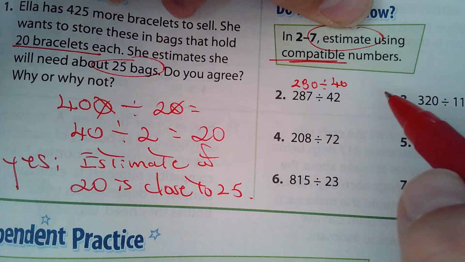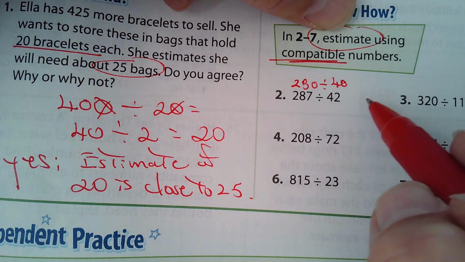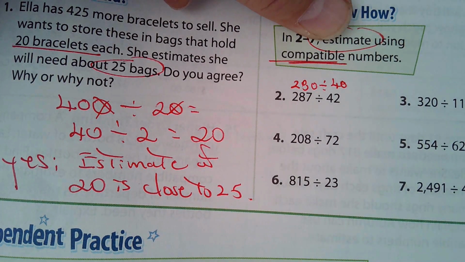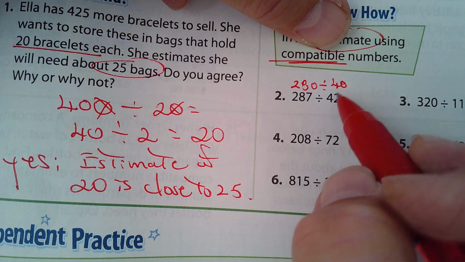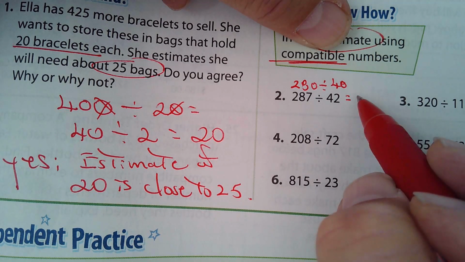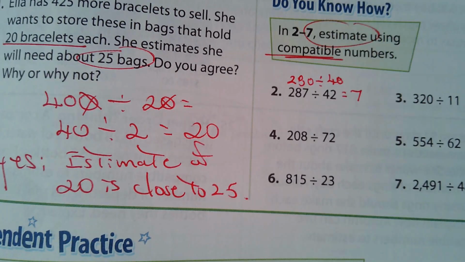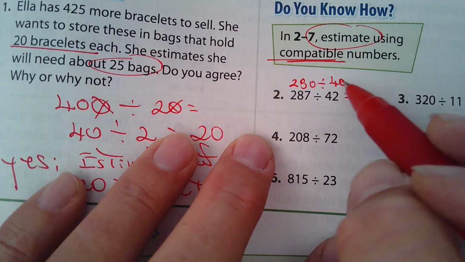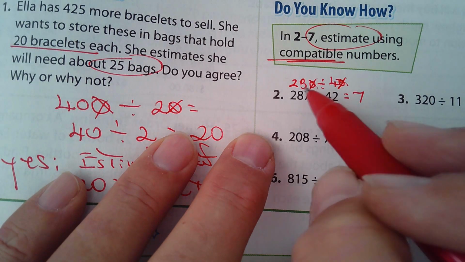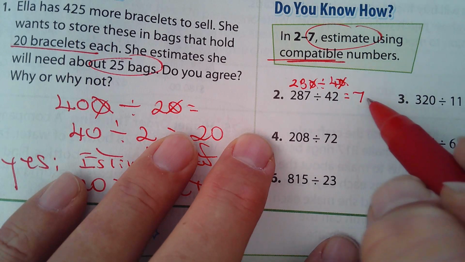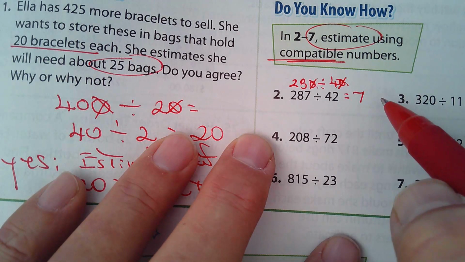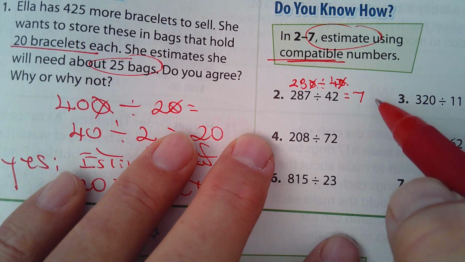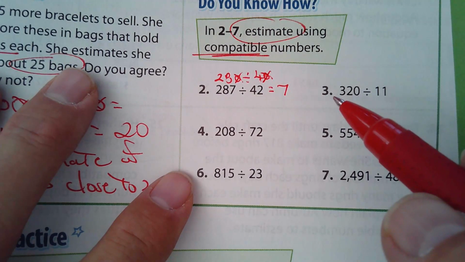Okay. So I see compatible numbers here. Does 4 go into 28 evenly? It sure does. How many times? 7 times. Okay. There's your answer. And I could have scratched out those 2 zeros, 28 divided by 4, and the answer is 7. I didn't add a 0 because I used them. There weren't any leftover zeros to add on to my answer.